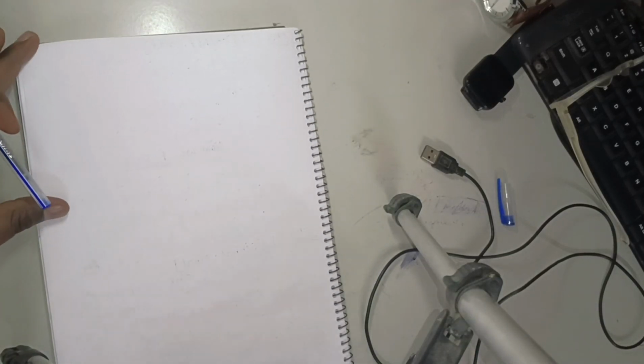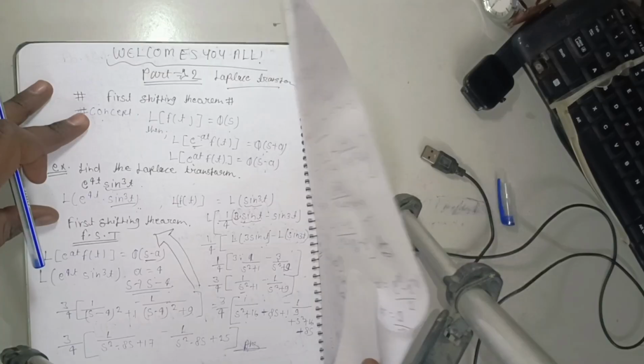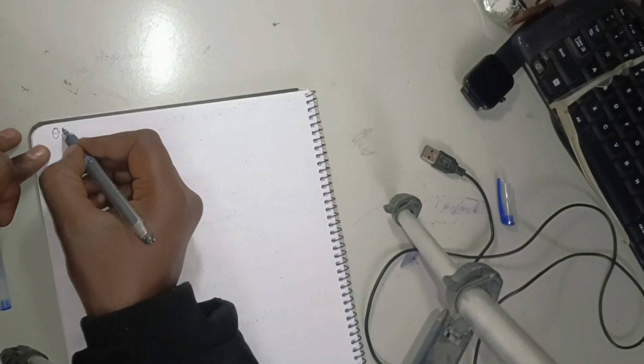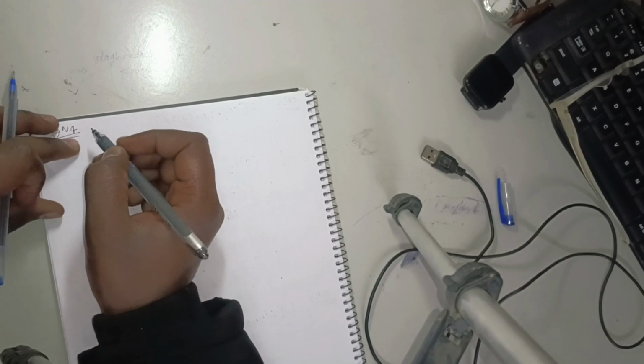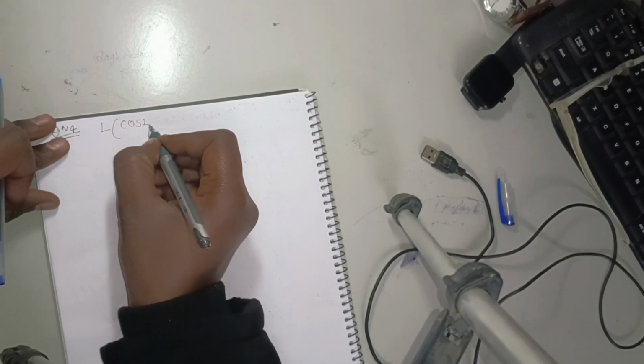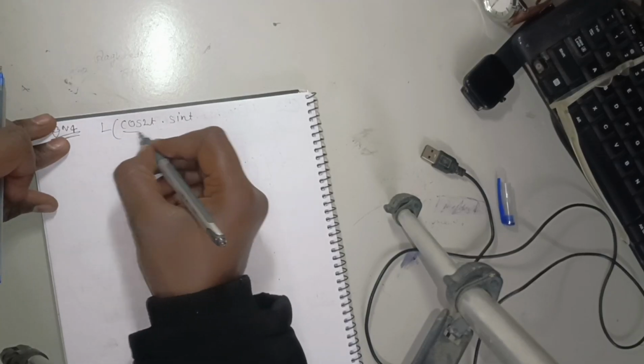Now let's move on to the next question. That was question number 3. Moving on to question number 4. Question number 4 is Laplace of cos 2t into sin t upon e to the power t.